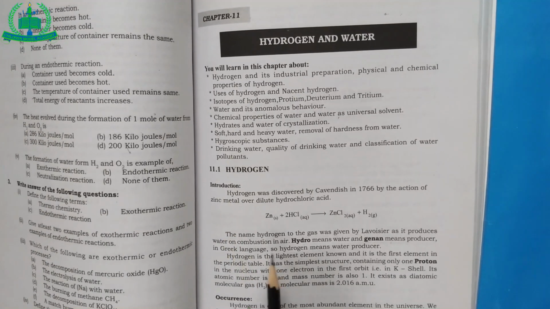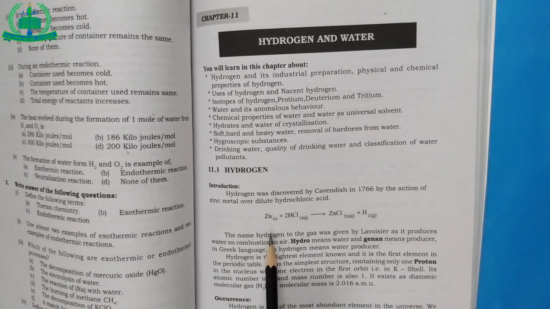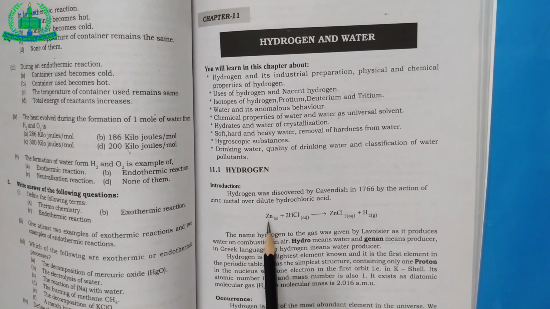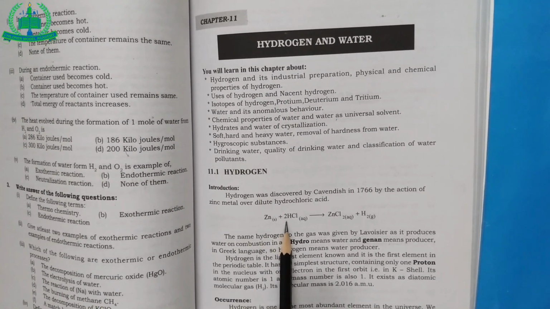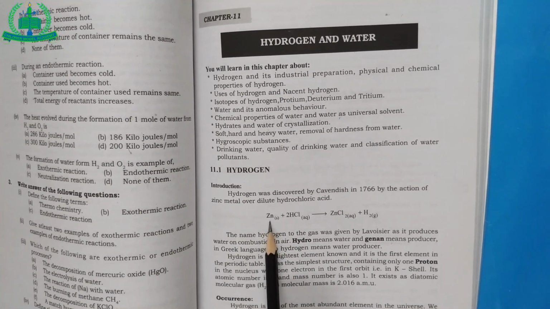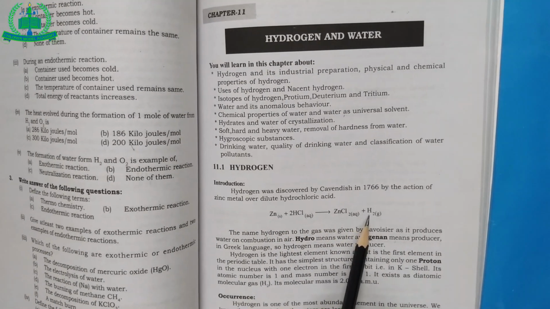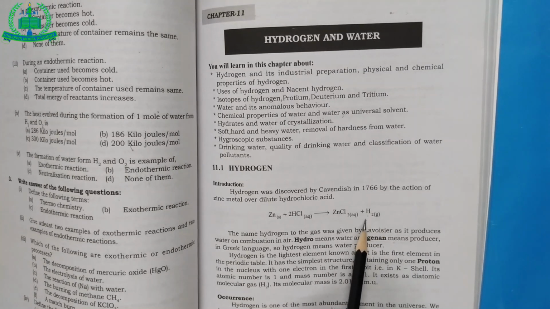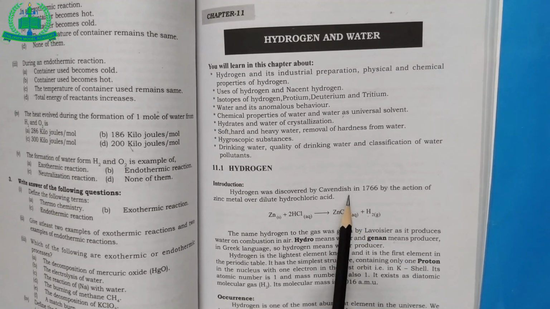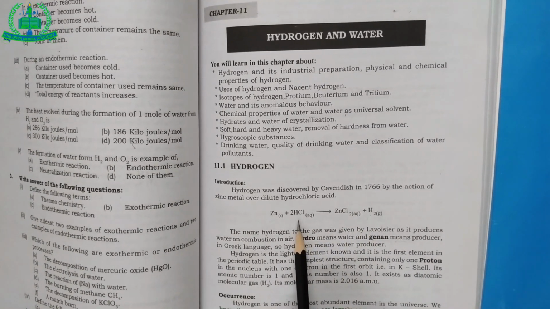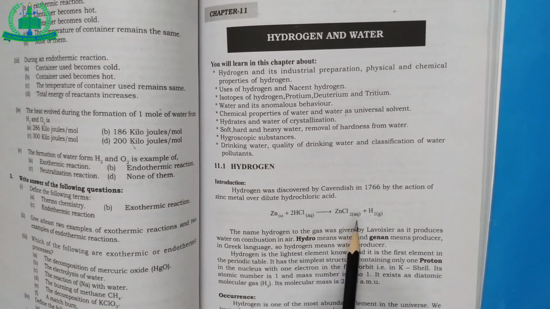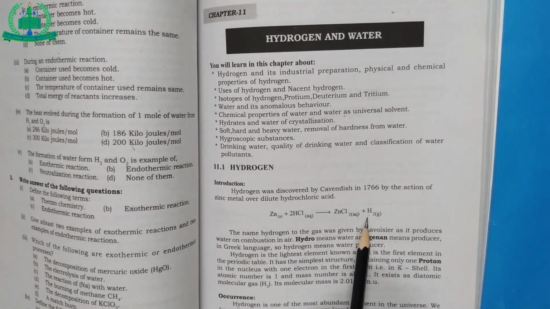Now the laboratory preparation of hydrogen. When hydrochloric acid reacts with zinc metal, it forms zinc chloride and hydrogen gas. This laboratory preparation was discovered by Cavendish and he used hydrochloric acid with zinc and hydrogen gas is evolved.